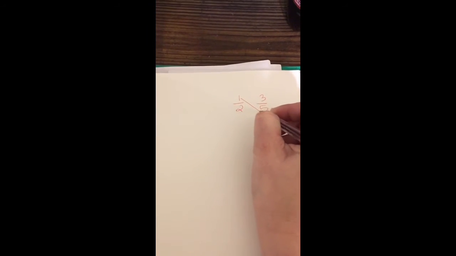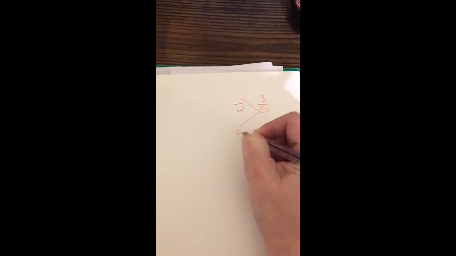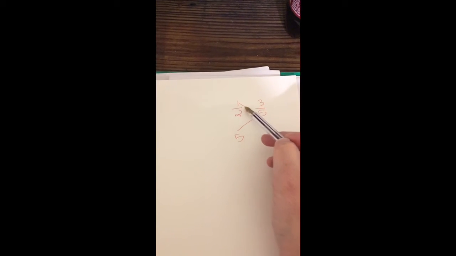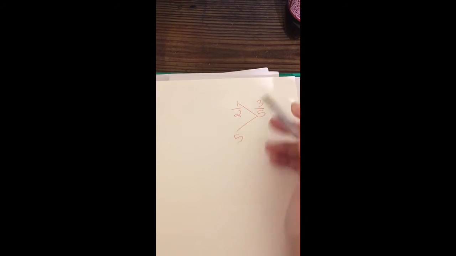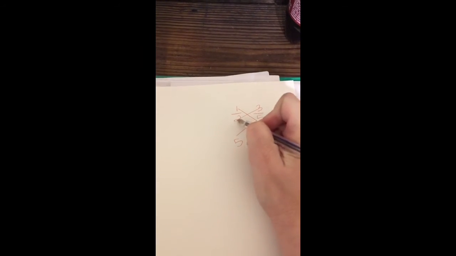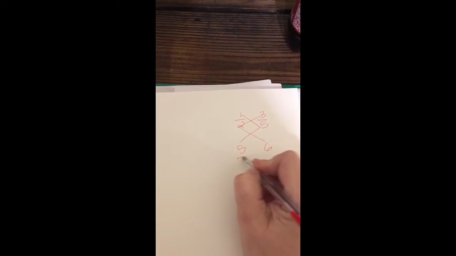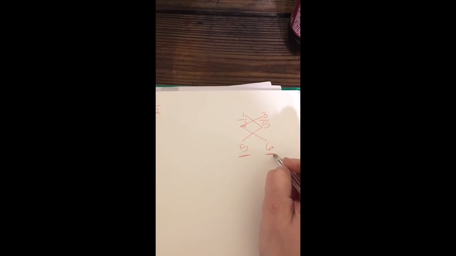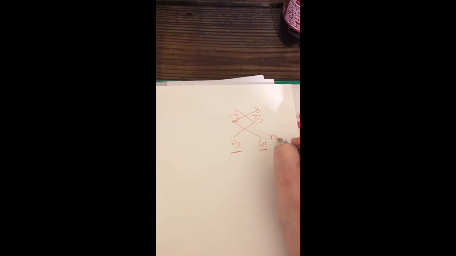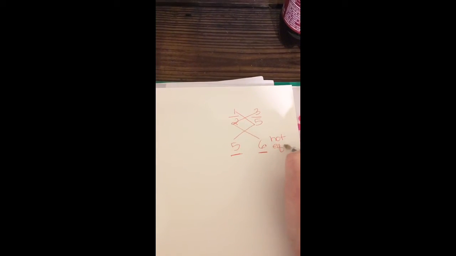1 times 5 gives us 5. So you just multiply across and come back. Here, 3 times 2 gives us 6. So these numbers are different. So this is not equivalent.